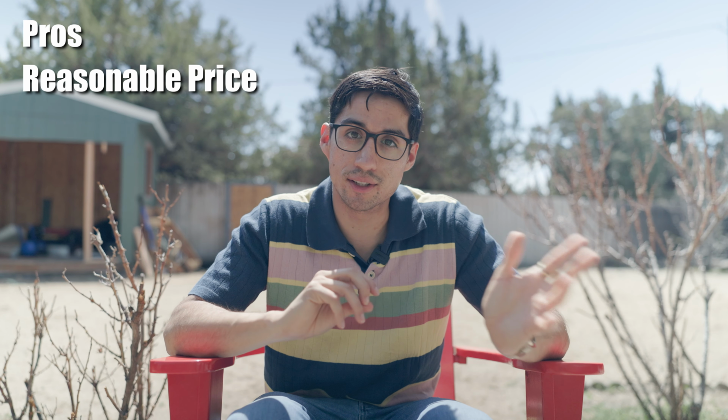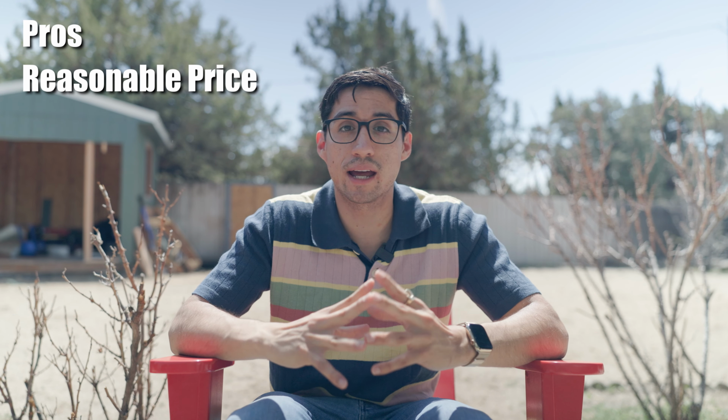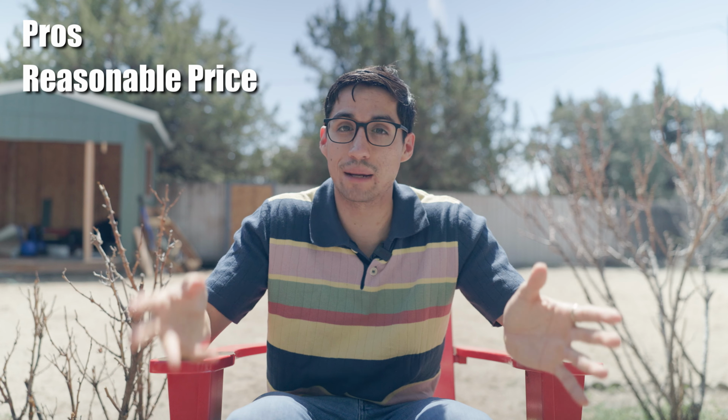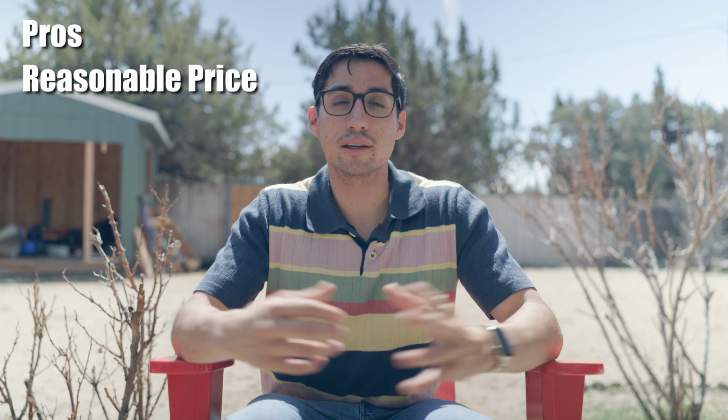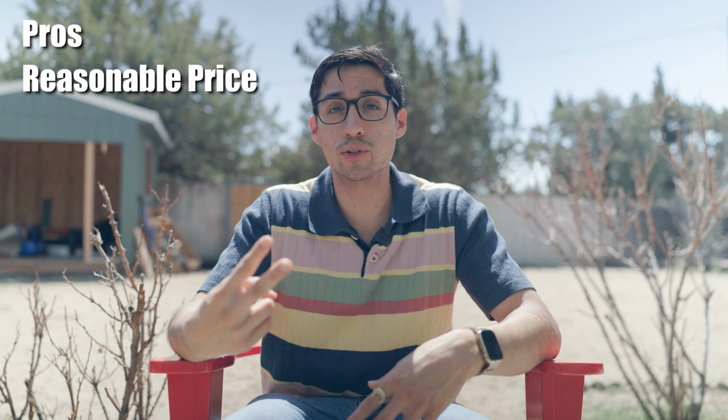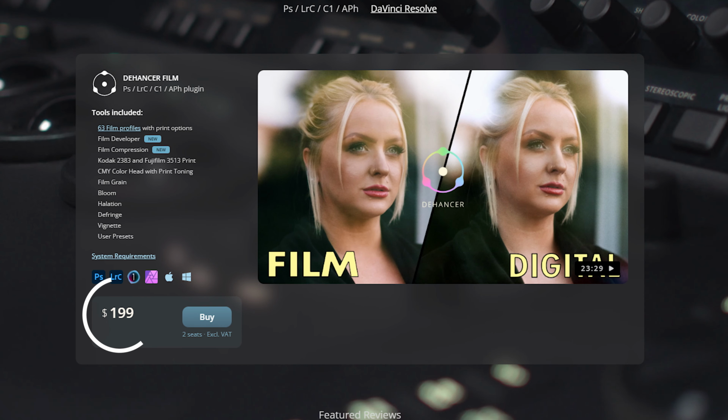And last, this is pretty affordable, all things considered. 2 seats, which means you can have this program running on 2 computers simultaneously, will cost you around $400 US. And if you wanted this for your photo applications, 2 seats will actually cost you $200. Now let's go into the 2 biggest cons that I see.